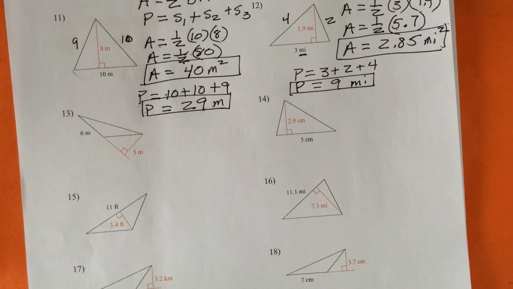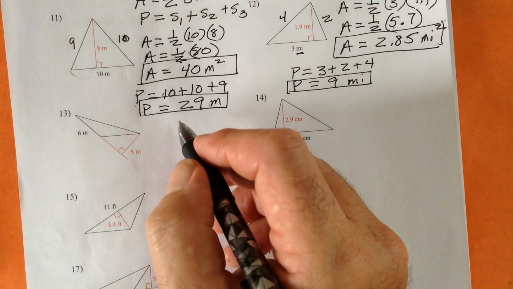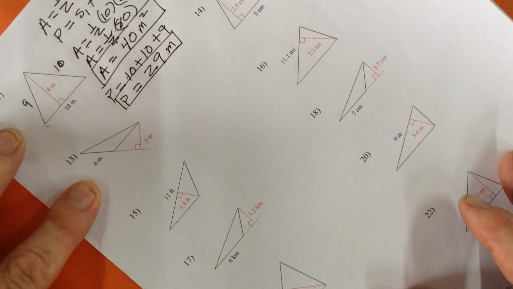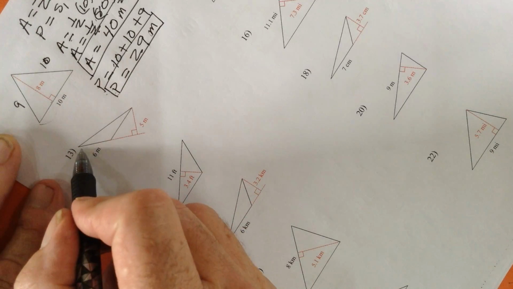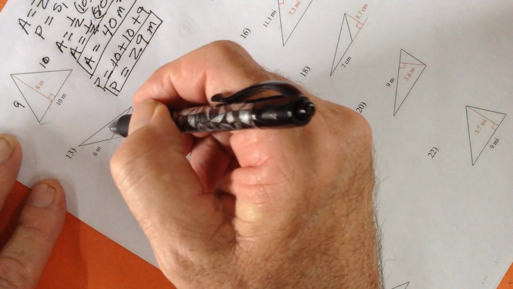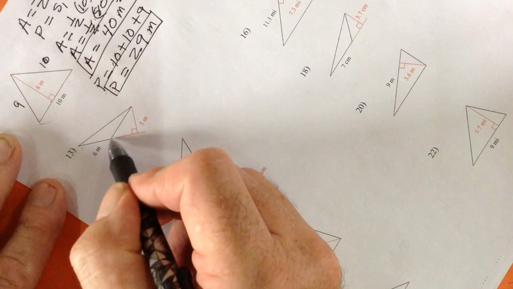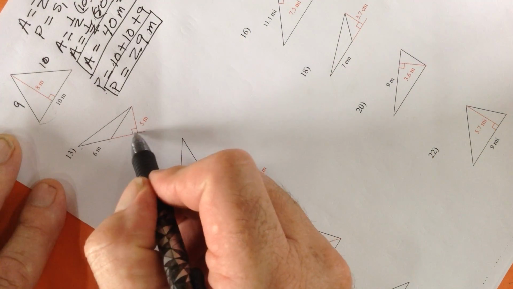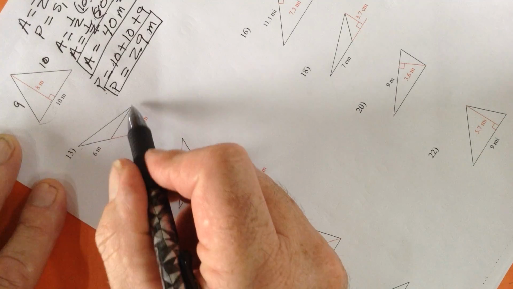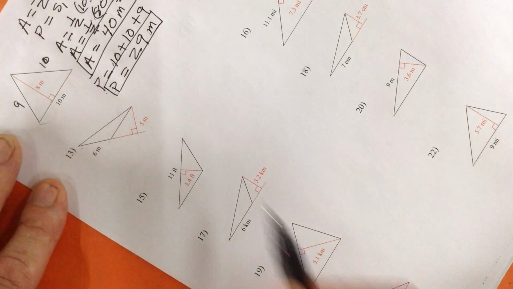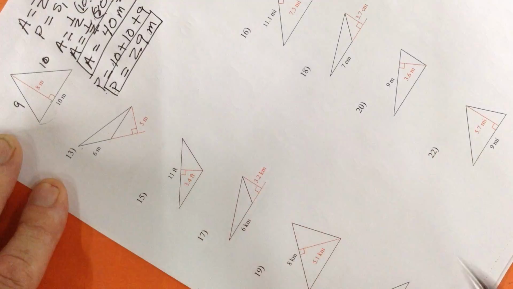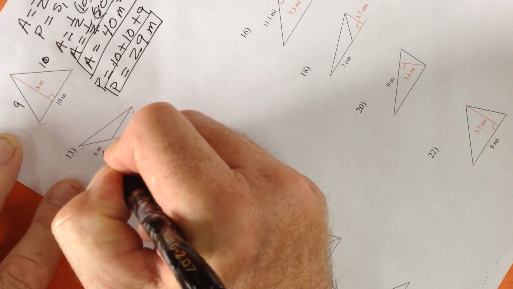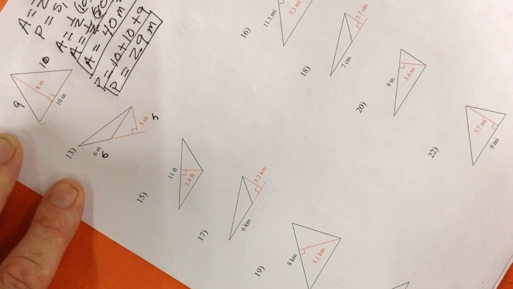Okay? So number 13. Here, the triangle got turned a little sideways. This will be the base, and this will be the height going up. They have that right angle there, showing you this is going to the top from the base to the highest point. So here, this will be the base, and this will be the height.